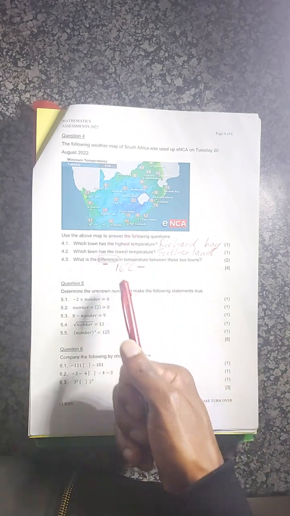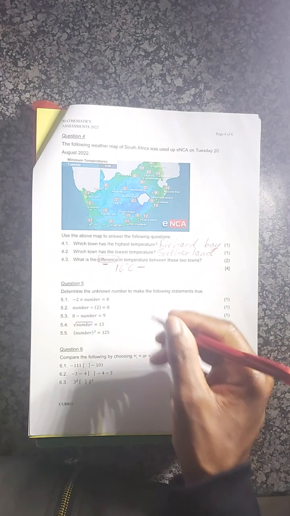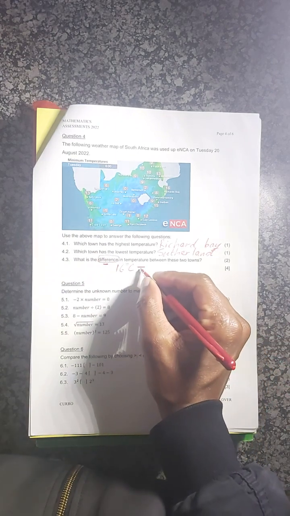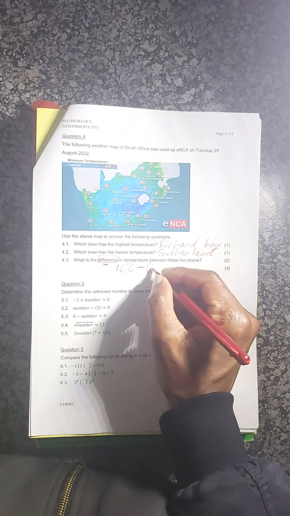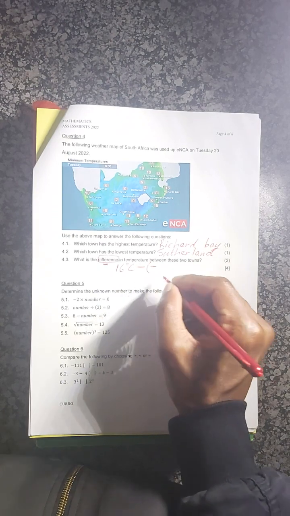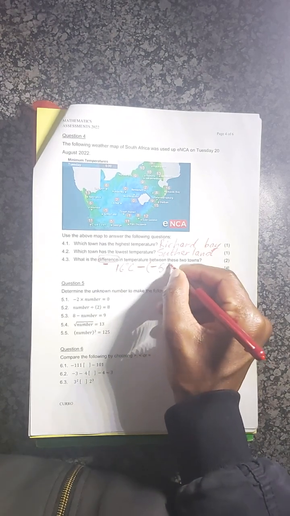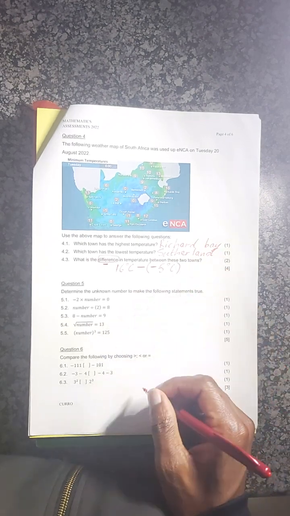And the lowest temperature on the map is what? -5. We have this minus, which is the difference, and we are subtracting a negative temperature, so it has to be in brackets. So I put it in brackets, close my bracket.